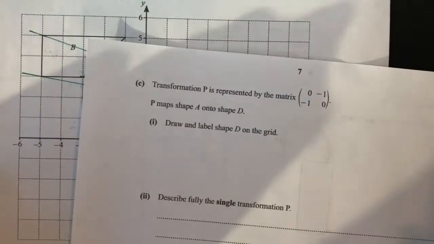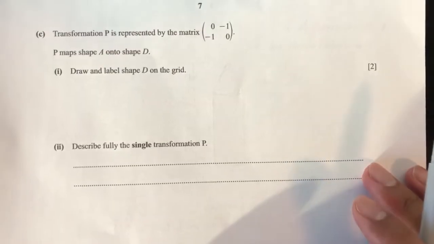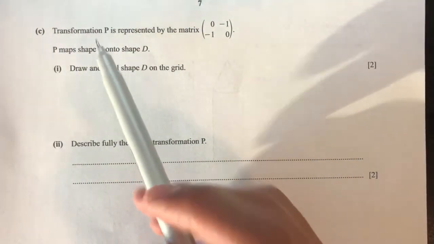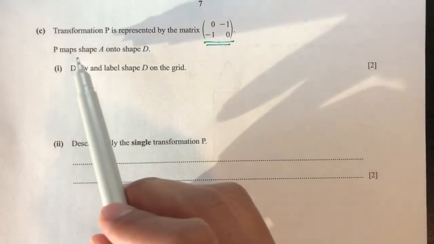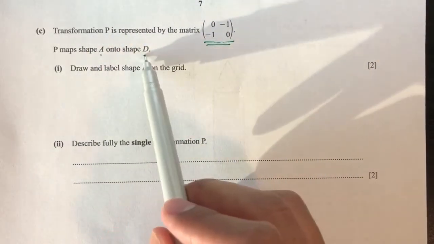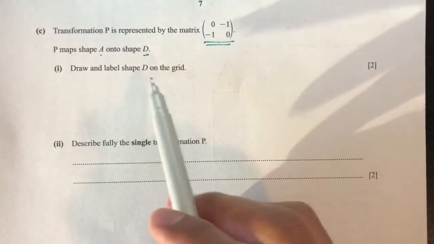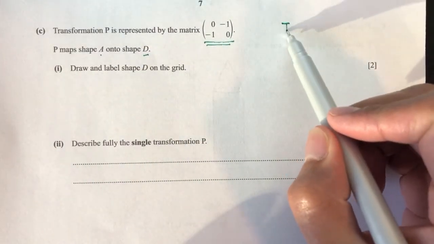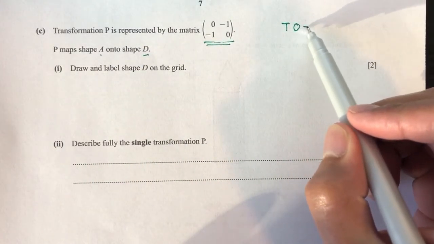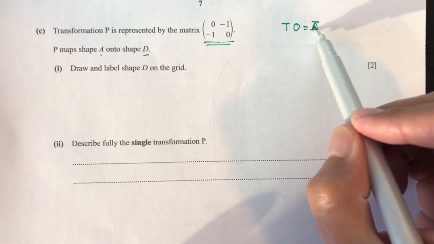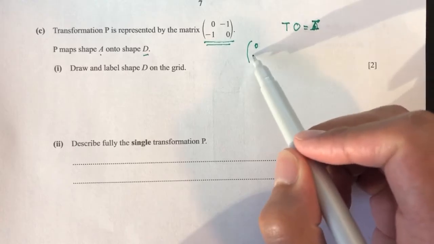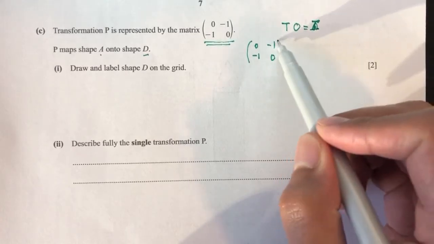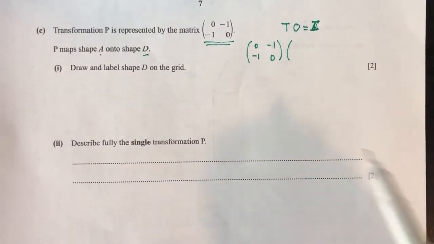Okay. Moving on to part C. Part C, we have transformation P represented by the matrix. So this is the matrix. P maps A onto D. Draw and label D. So we know that transformation times object becomes image. So let's find the image. So this we know it is 0, -1, -1, 0. So what are the coordinates of the object?